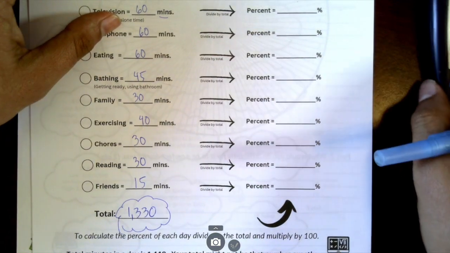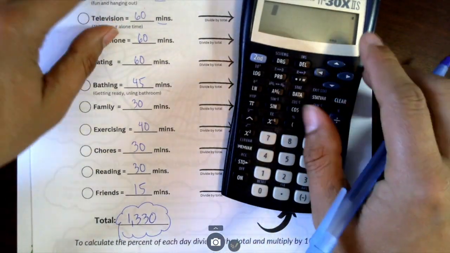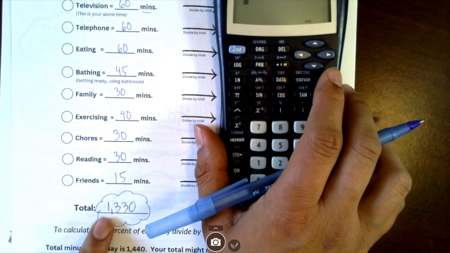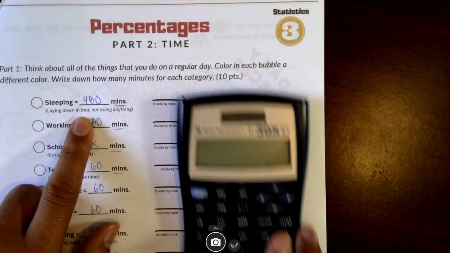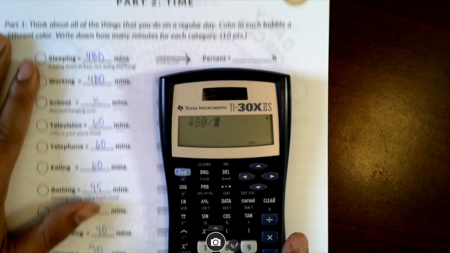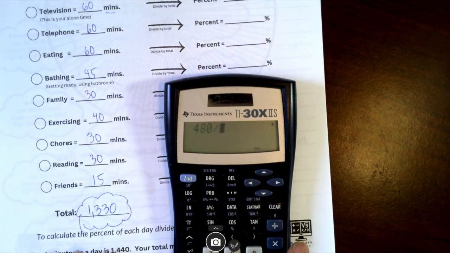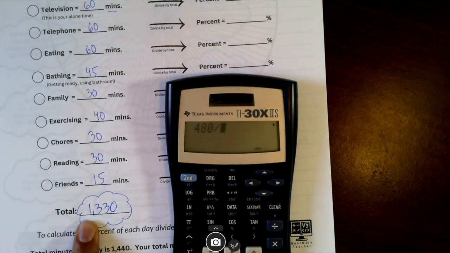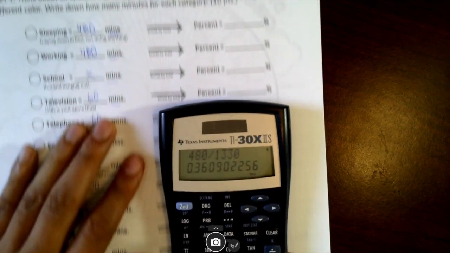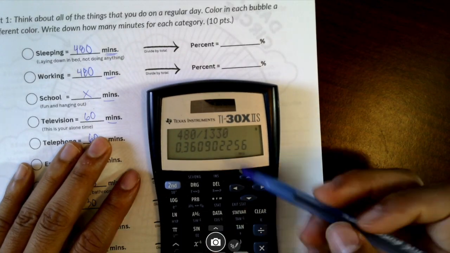This is the number you want to go off of. And what do I mean by that? You're going to divide every single one of these numbers by your total. So I'm going to type 480 divided by 1,330. It's going to give me a number. In this case, it gave me 36.